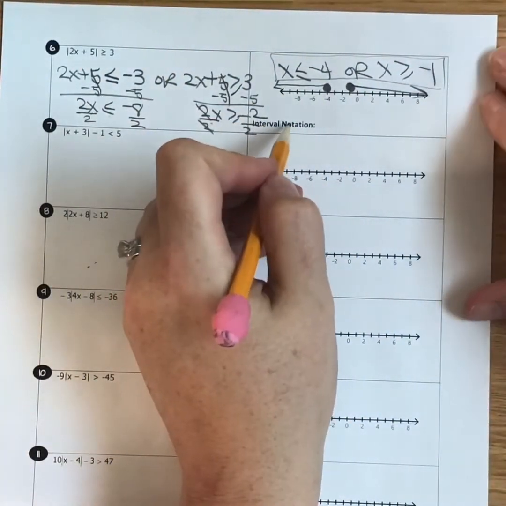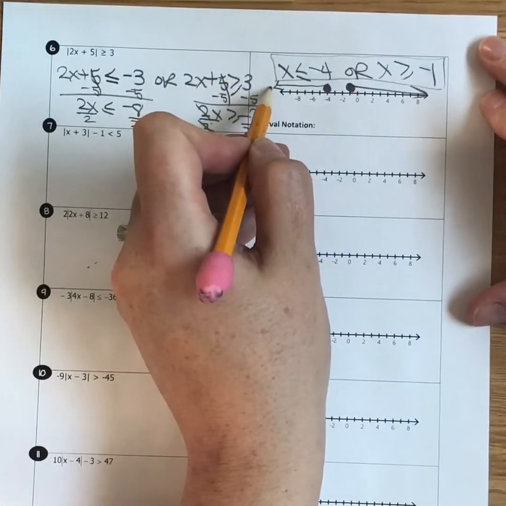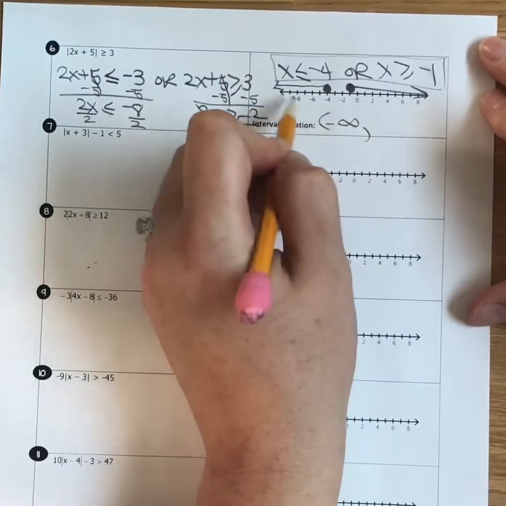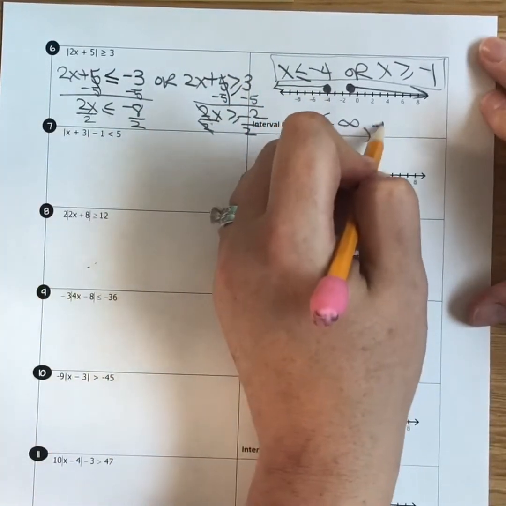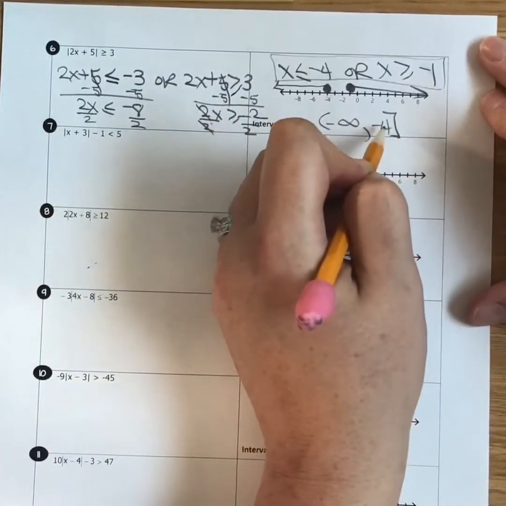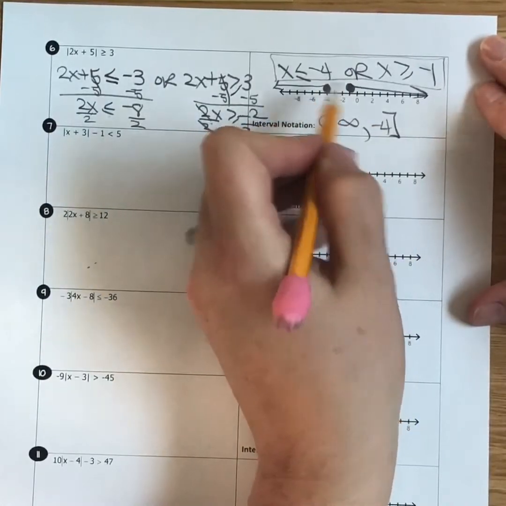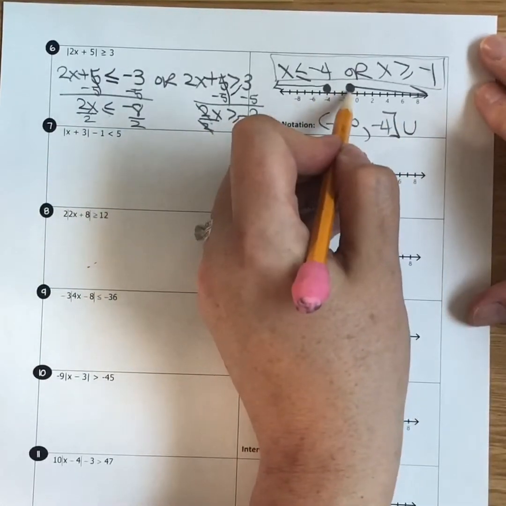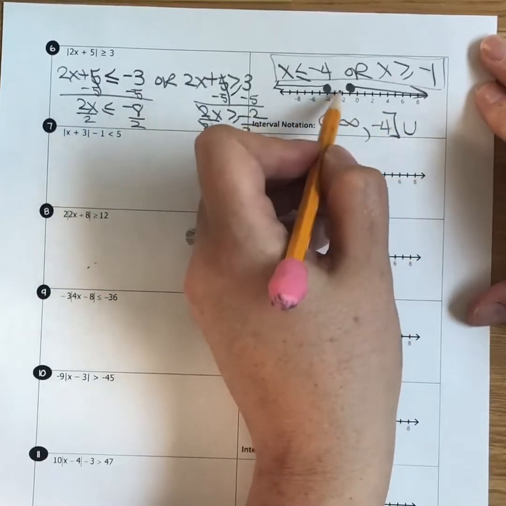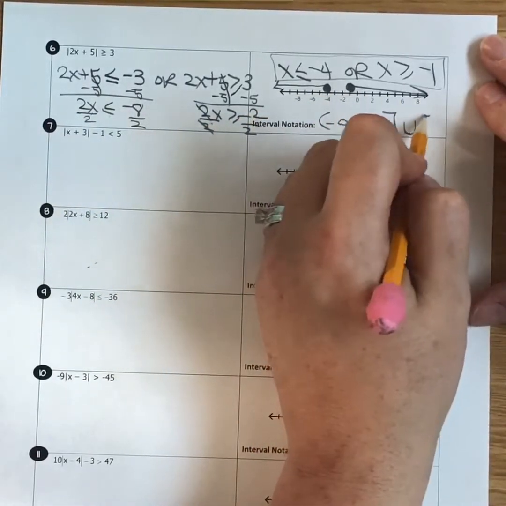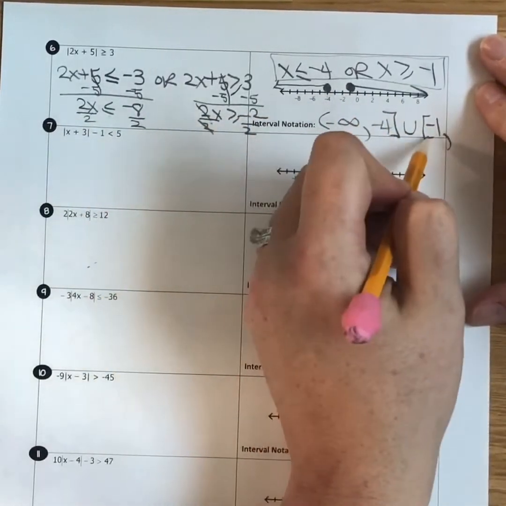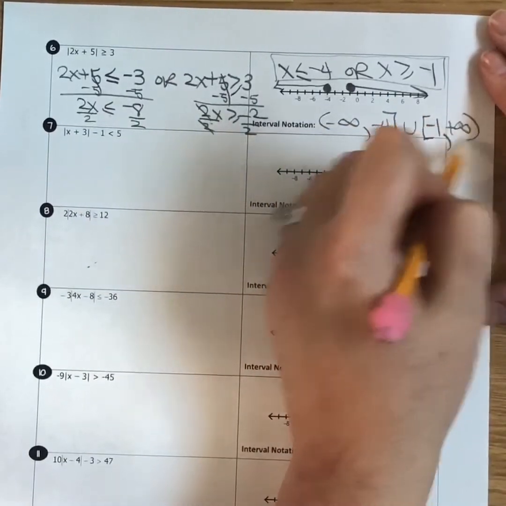Now our interval notation, so we just go from negative infinity to negative 4. We put a solid or a square bracket on negative 4 because it's a solid point, union. The union is our "or," which is the gap. Then we have negative 1, which is a solid point, to positive infinity.